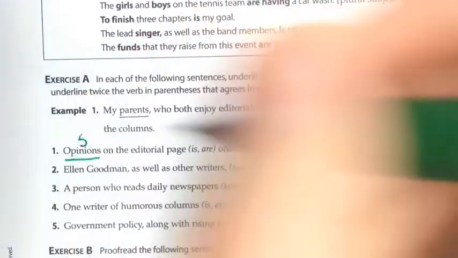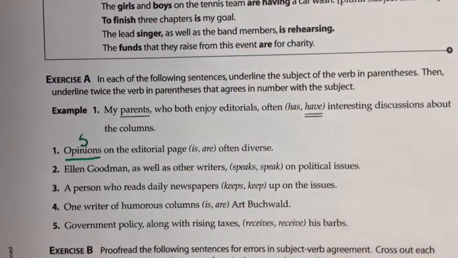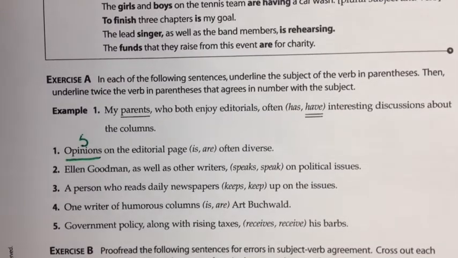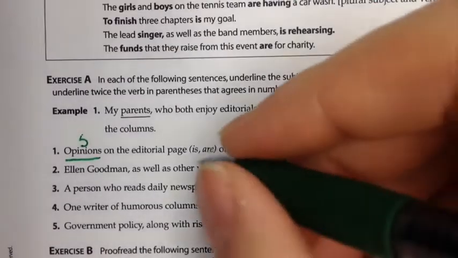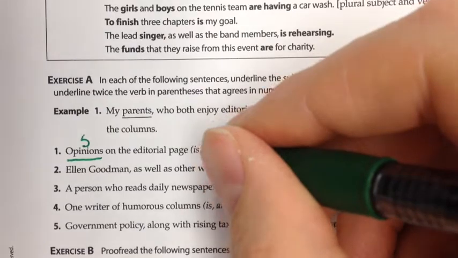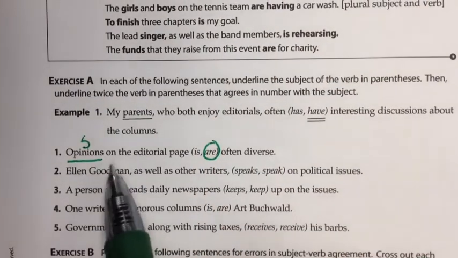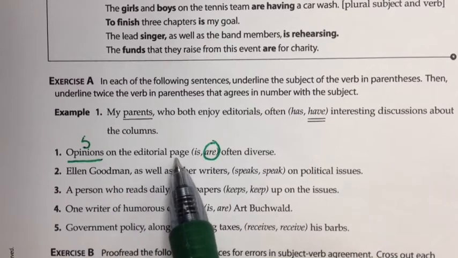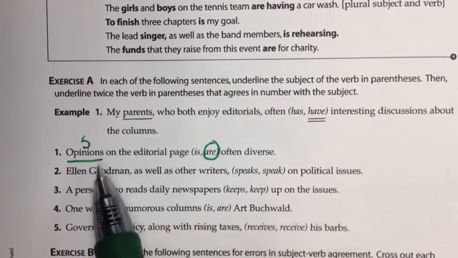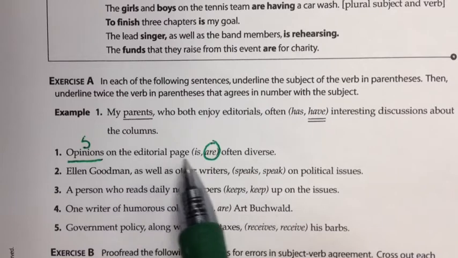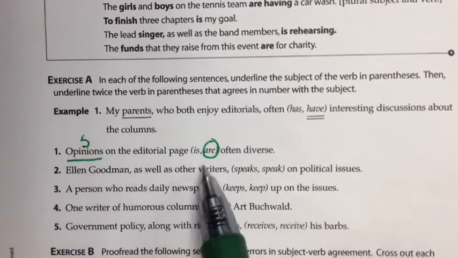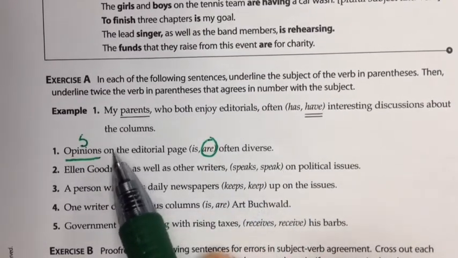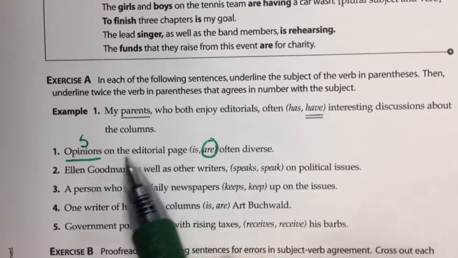The subject is opinions. And opinions is more than one thing. It's plural. And plural subjects don't end in S. So we're going to choose are because it doesn't end in S. It's trying to trick you by making you think that the editorial page, which is singular, is the subject. So you would not say opinions on the editorial page is often diverse. You would say opinions are often diverse. So you have to just ignore prepositional phrases like this one.